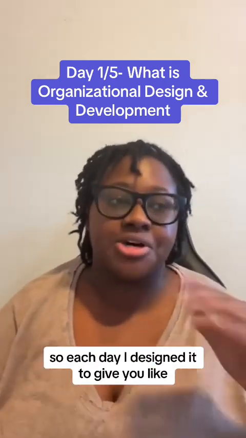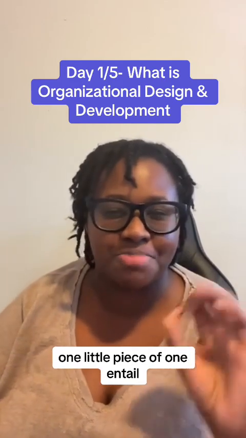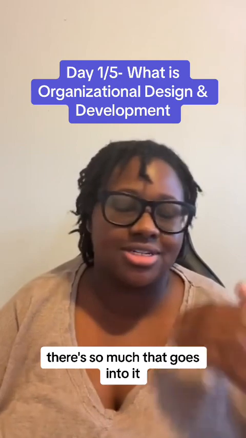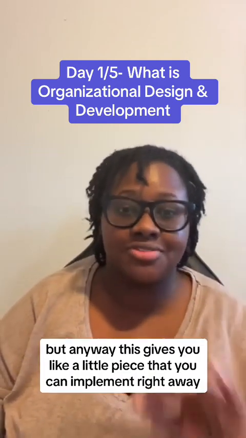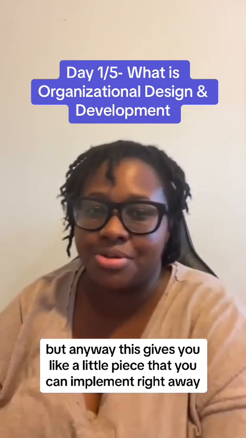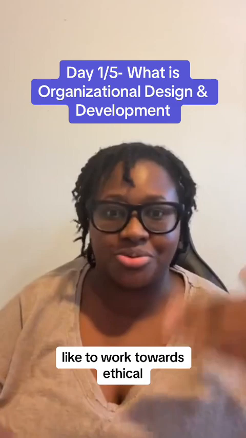So each day I designed it to give you one little piece of what it entails. There's so much that goes into it, but that's neither here nor there. Anyway, this gives you a little piece that you can implement right away and also start seeing hopefully a difference, to work towards your exit goal.